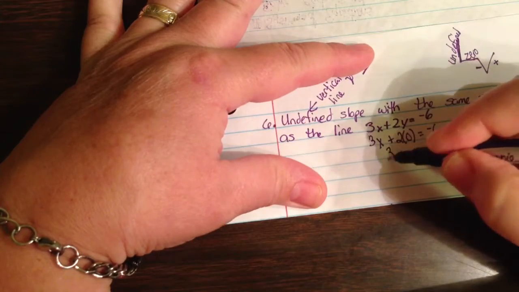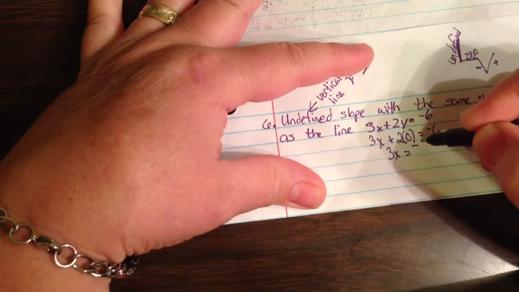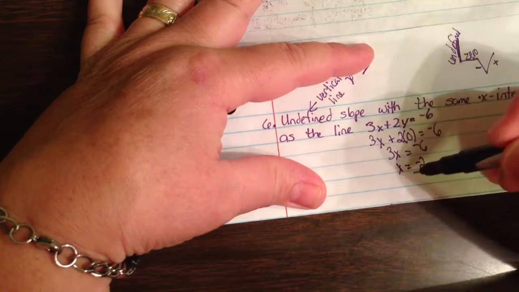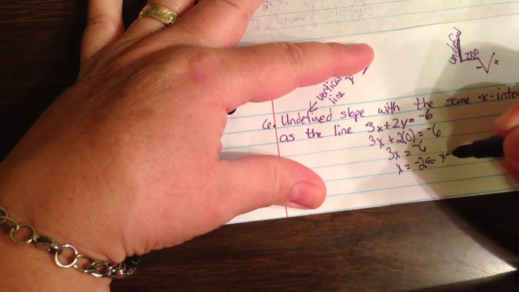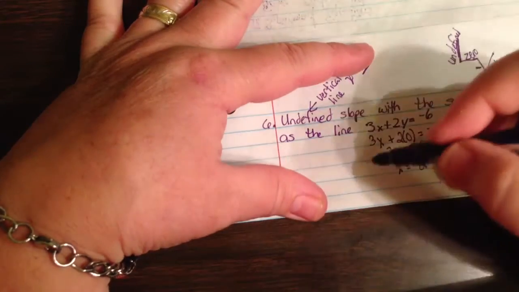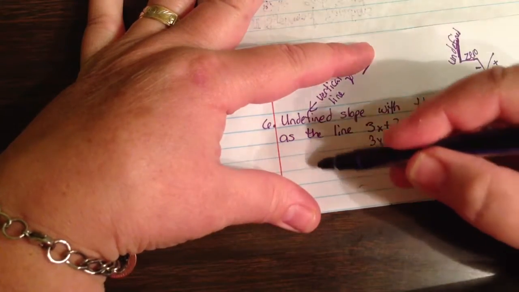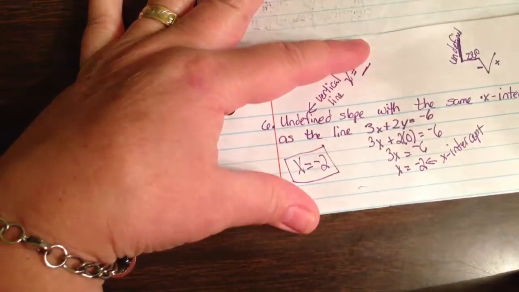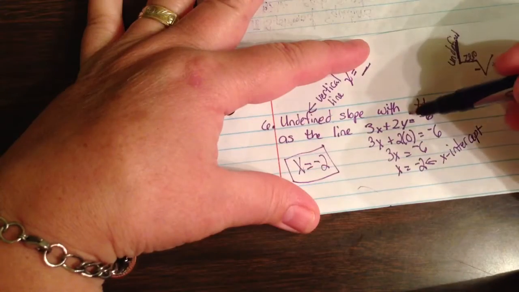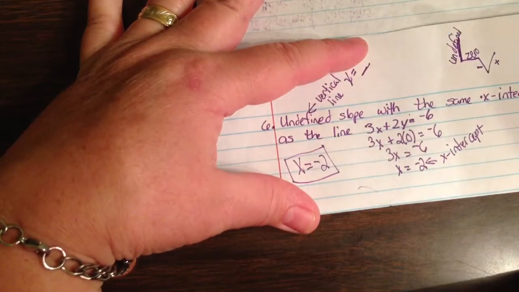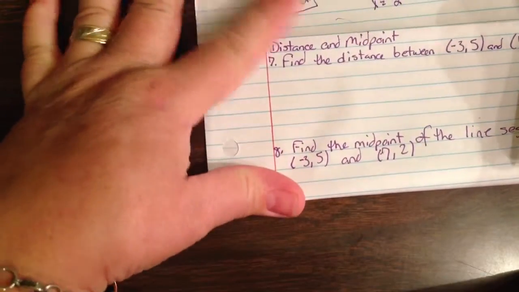Okay, so 3x equals negative 6, therefore x equals negative 2, and since that's our x-intercept, then we can come back and write the equation, x equals negative 2. Since x is negative 2 when y is 0, the equation of my line is x equals negative 2. Alright, now we're going to jump over to distance and midpoint.